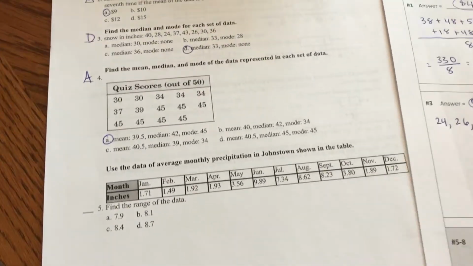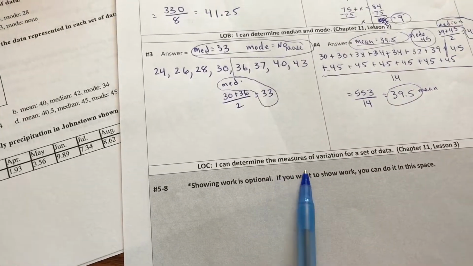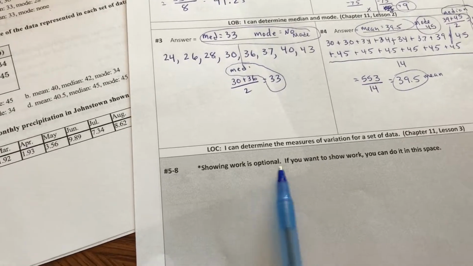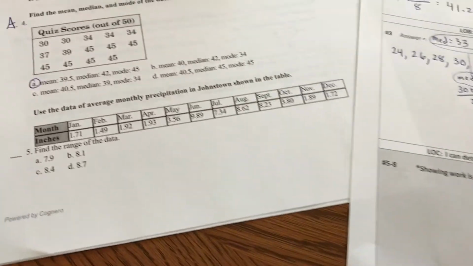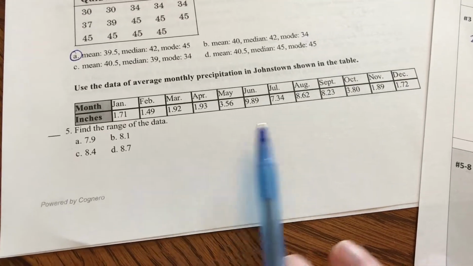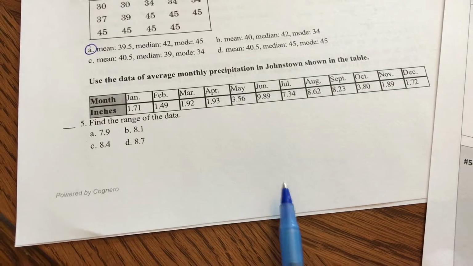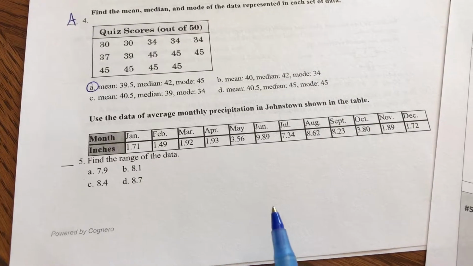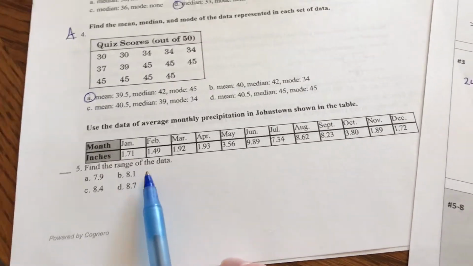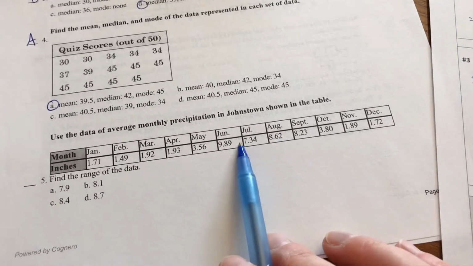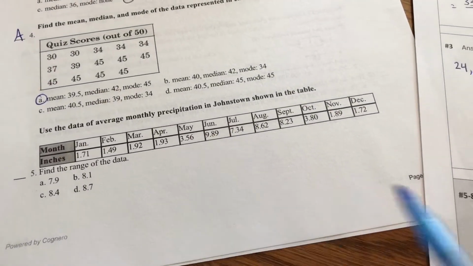All right, now we're moving into learning objective C. I can determine measures of variation. You don't have to show your work, but you can show it here if you want. So we need to find the range of this data. Range is easy. I need to find the highest and lowest number. So the highest number, there's a 9.89. That looks like the highest.